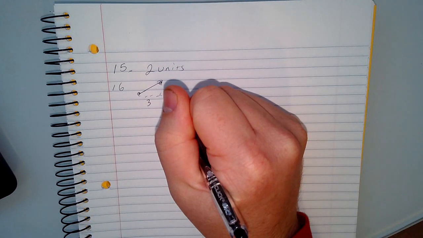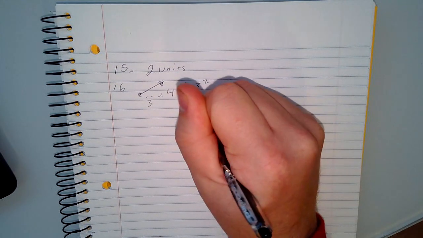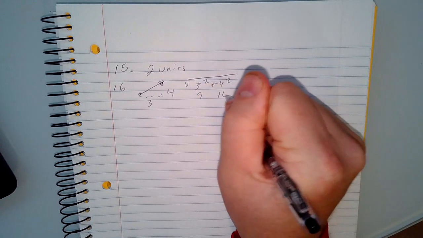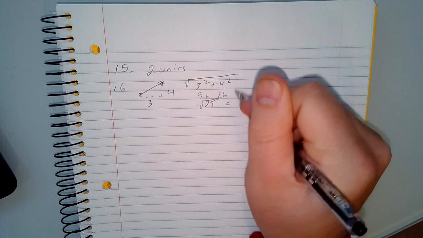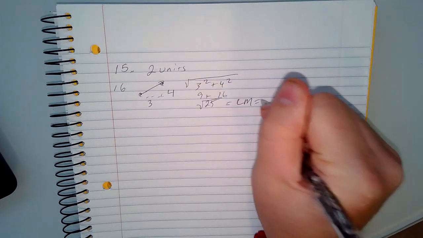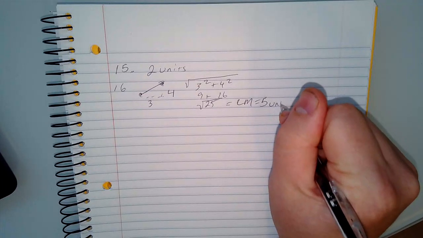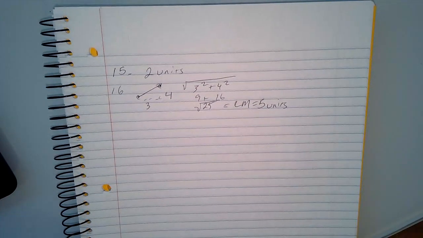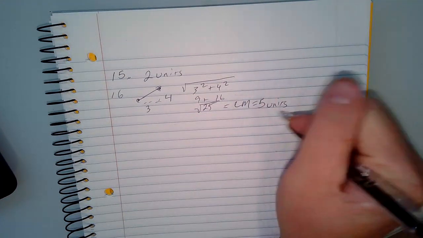Double check my work here. Yeah. So we do the square root of 3 squared plus 4 squared. That is 9, that is 16. Together they make 25, so LM equals 5 units. Remember, we don't put the line across the top whenever we give a value.